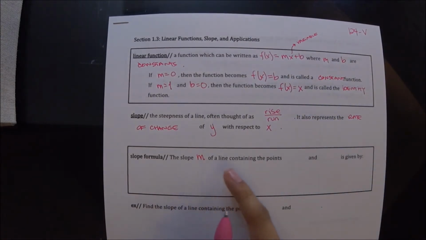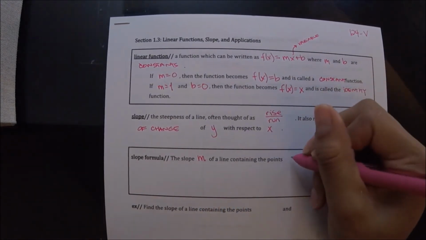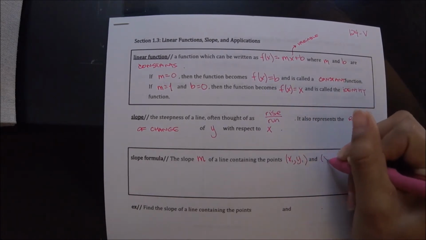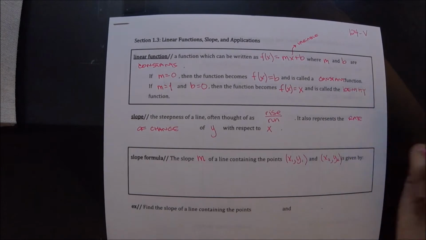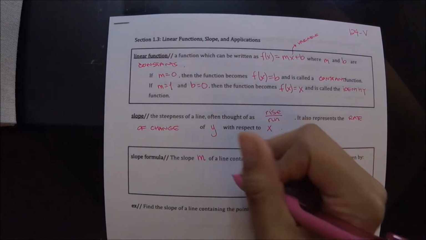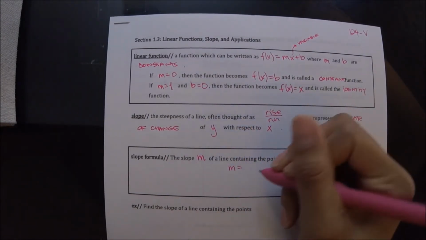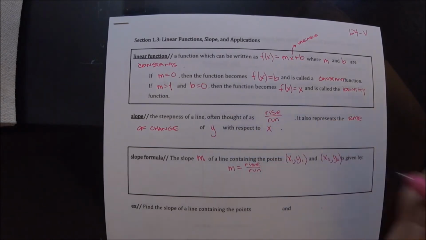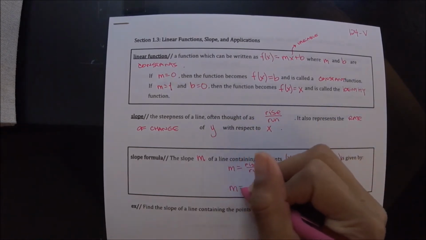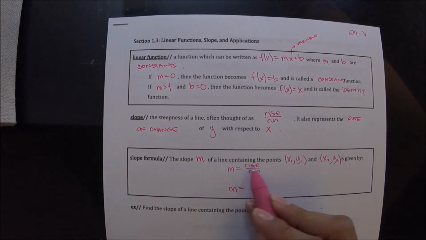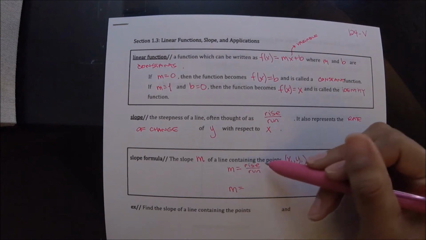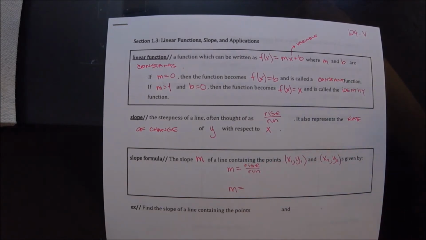So if we know that a line has 2 points, say x1, y1, and also x2, y2, then the slope formula comes from the fact that we think of m as rise over run. Well, the rise, that's vertical. Rise is up and down, which has to do with the y values.